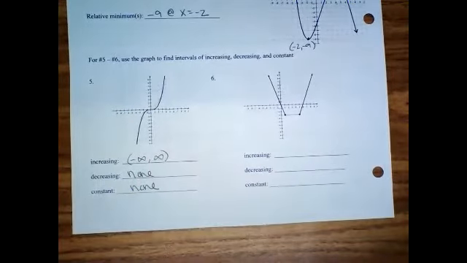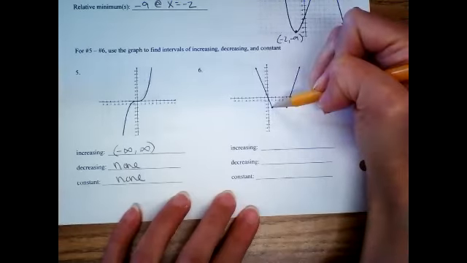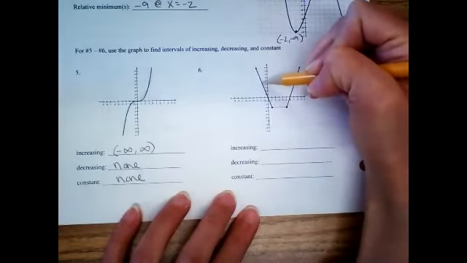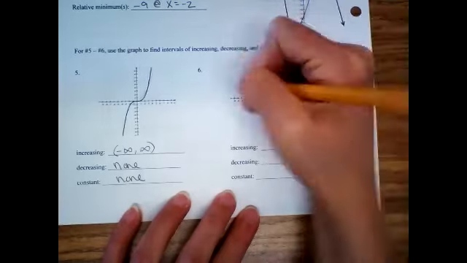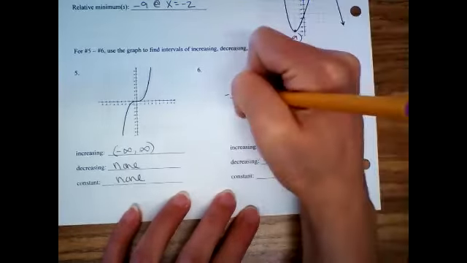And then this one, what are we doing first? Reading left to right. What are we doing first? All right, decreasing. And if you want to put in your negative infinity, positive infinity, you can do that. Decreasing is negative infinity until 1. And then we're constant from 1 until 5. And then we increase from 5 to infinity.